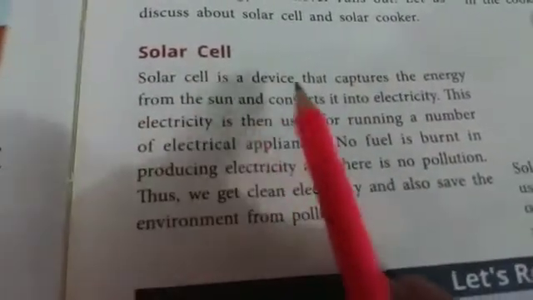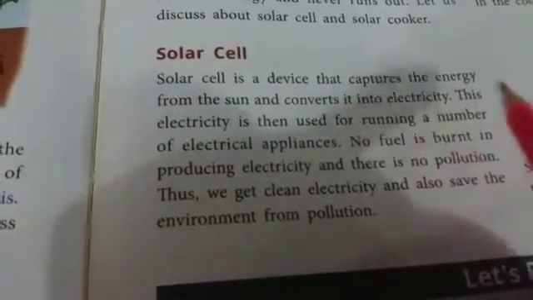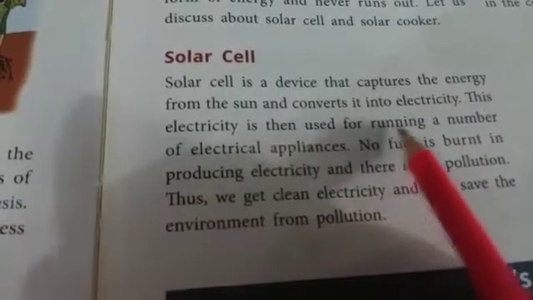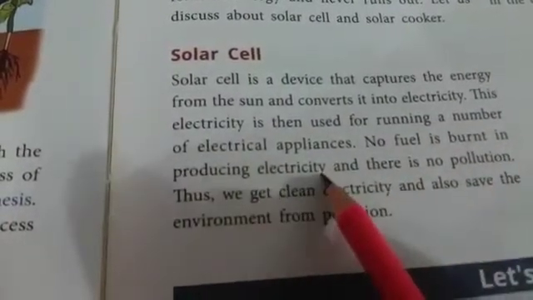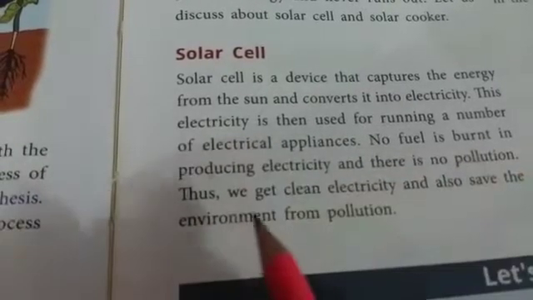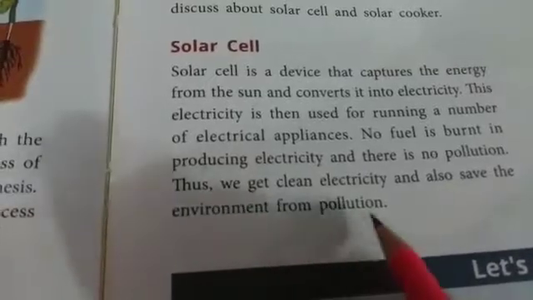Solar cell is a device that captures the energy from the sun and converts it into electricity. This electricity is then used for running a number of electrical appliances. No fuel is burnt in producing electricity, and there is no pollution. Thus we get clean electricity and also save the environment from pollution.